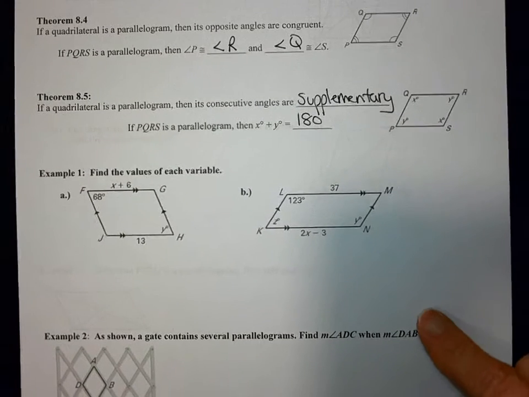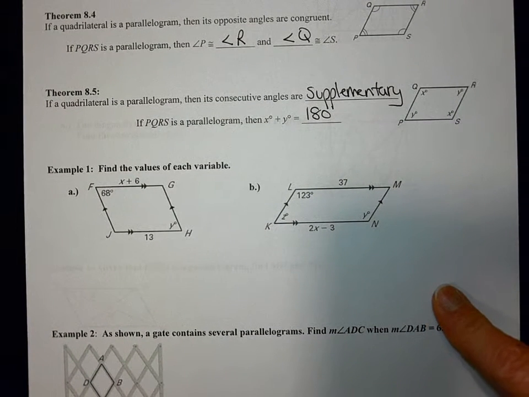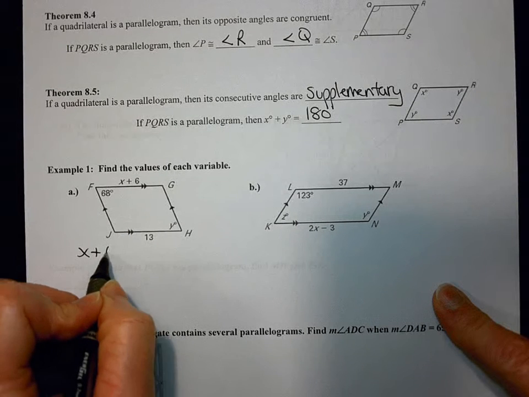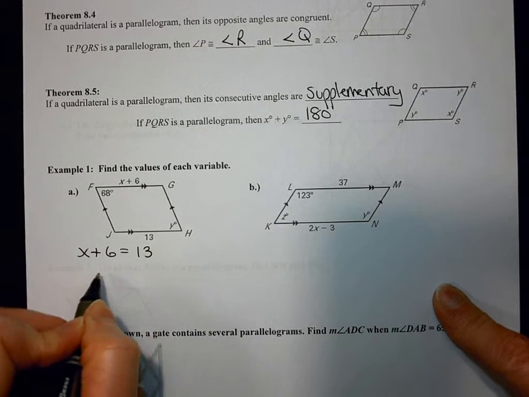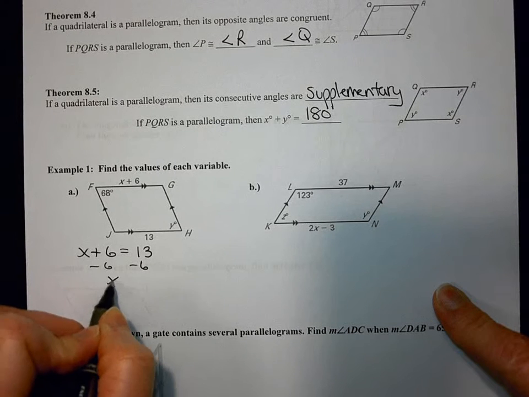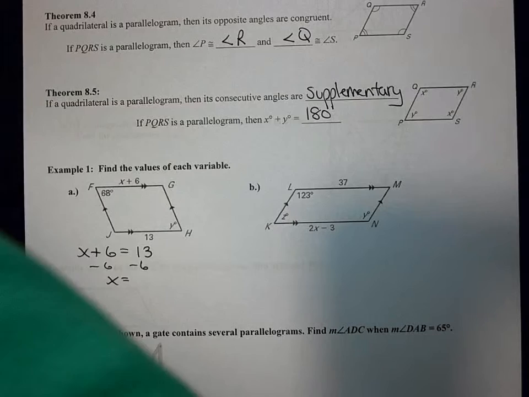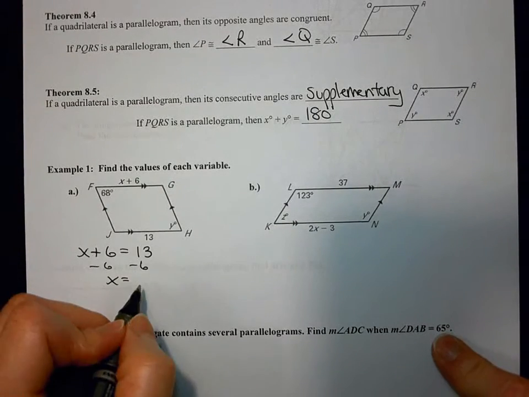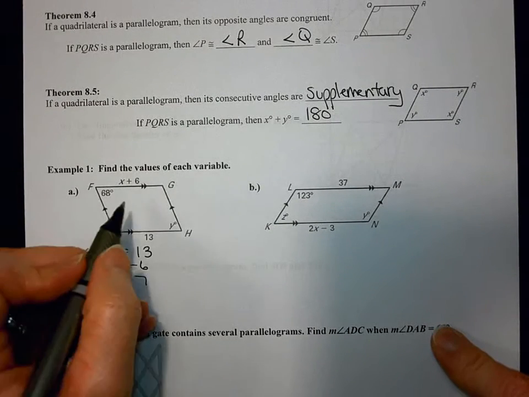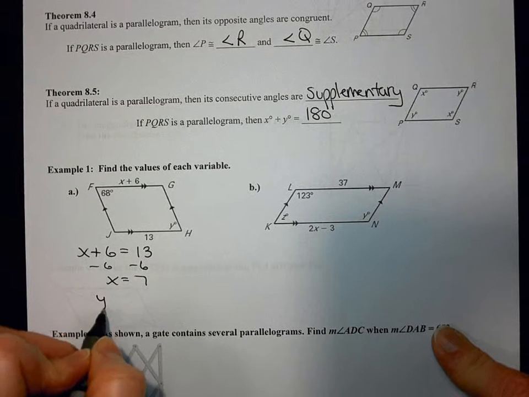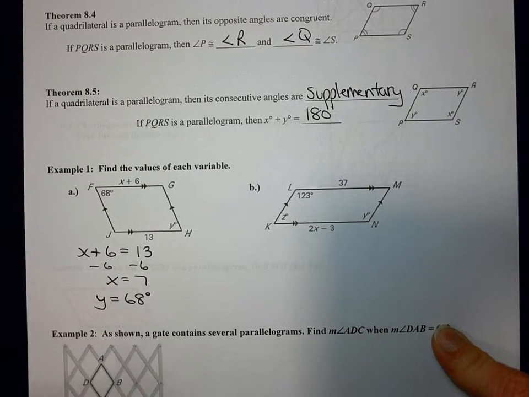Okay, we're looking at example 1. It says find the values of each variable. So we're going to do opposite sides first. So x plus 6 must be equal to 13. So in this case, x has to be equal to 7. And kitty corner angles, again, F is congruent to H, so y has to be equal to 68 degrees.